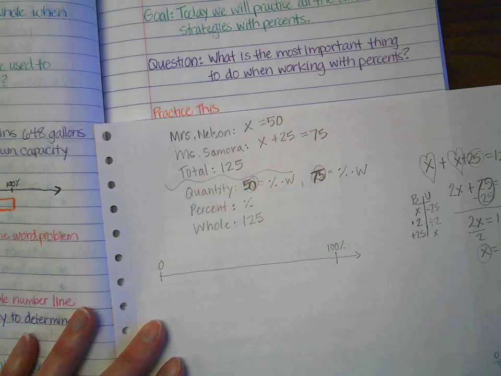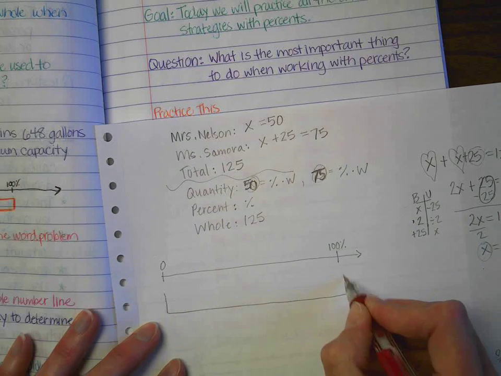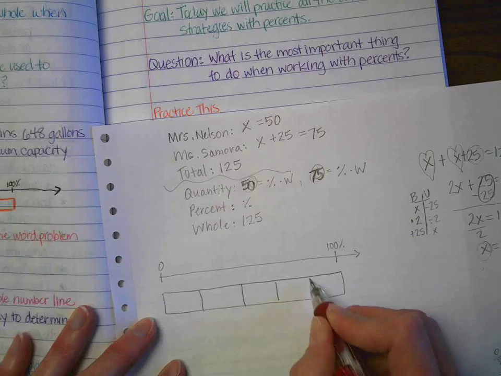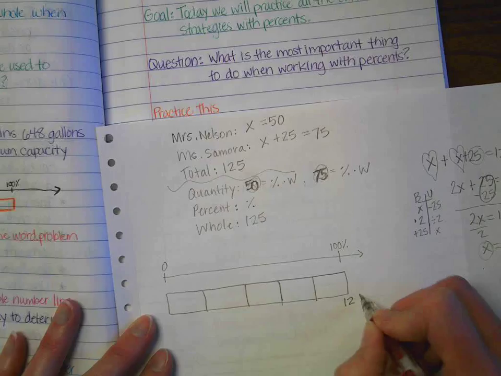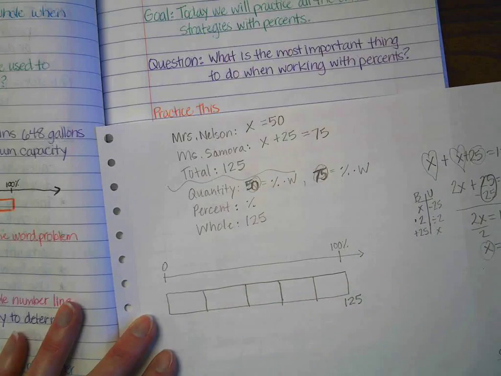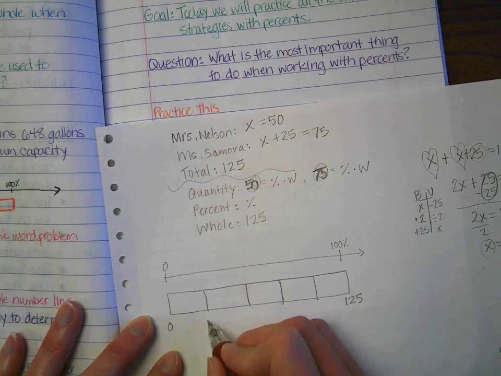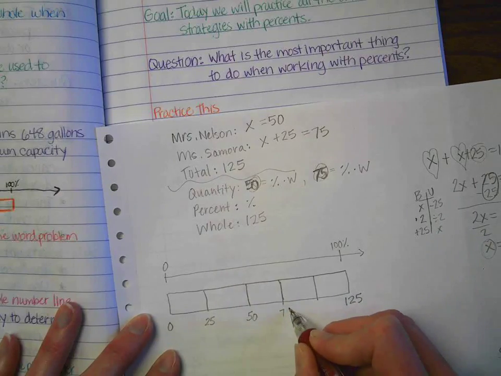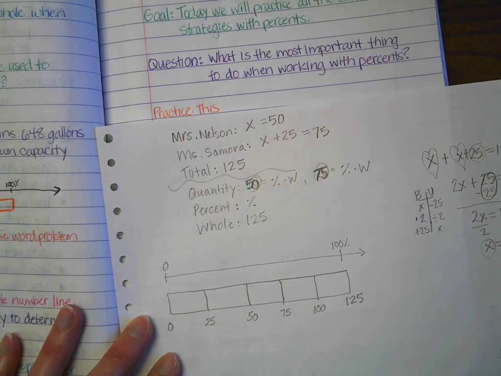We know that the total is 125. So I'm thinking, if I'm listening to myself, why don't I draw a tape that is split into 5 sections? Why did I do that? Because I know that the total is 125. So what could go in each section? Well, we know this would be 0 over here. We know that this would be 25, 50, 75, 100, and 125.